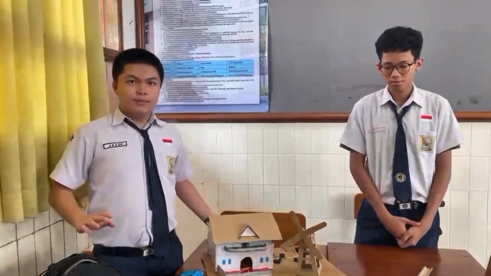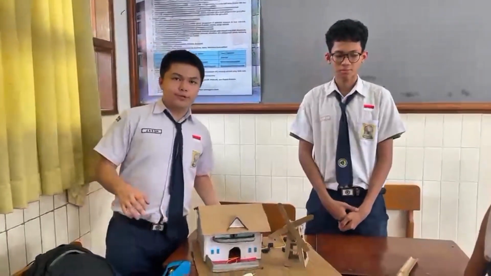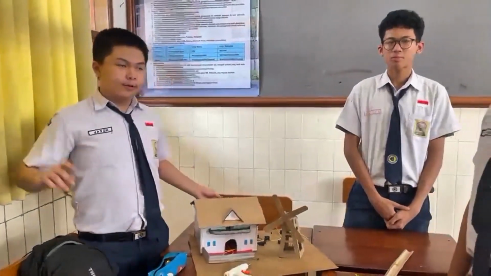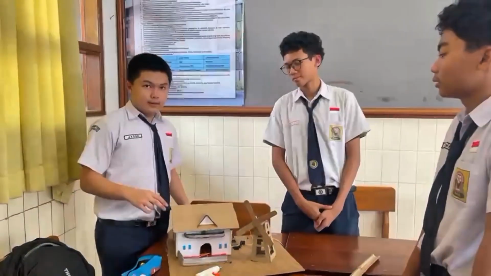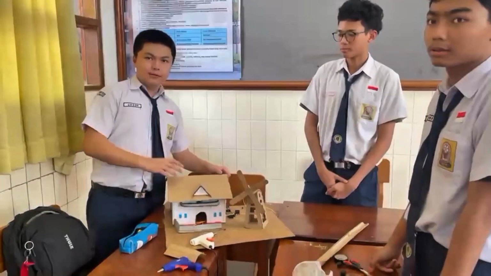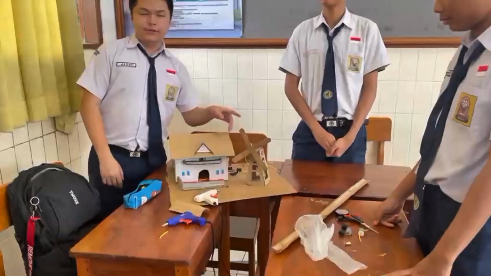Today we're gonna be presenting our group's project, and our group here has made these two miniatures: a house and a turbine, a wind turbine.